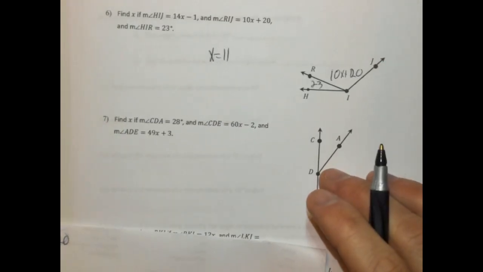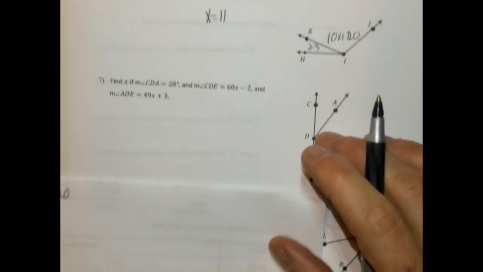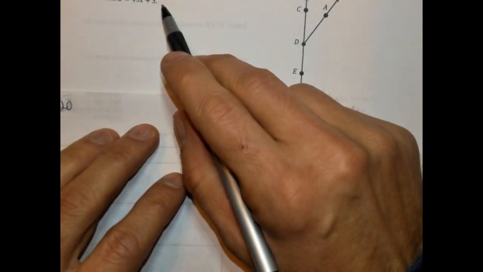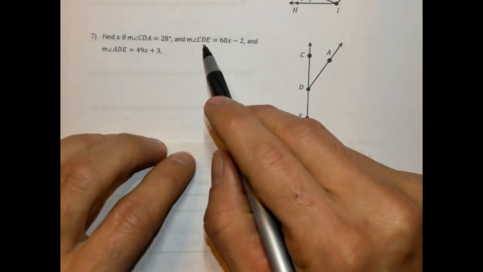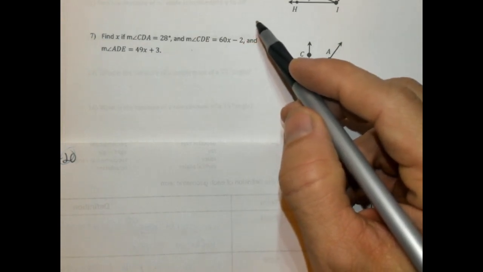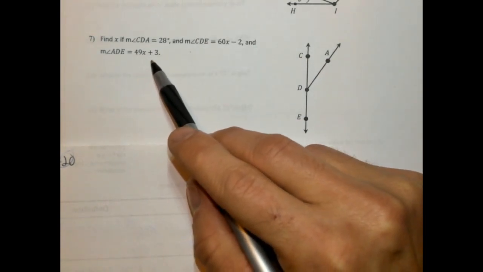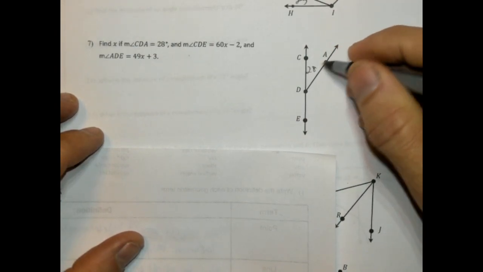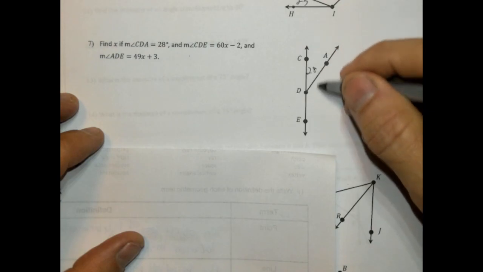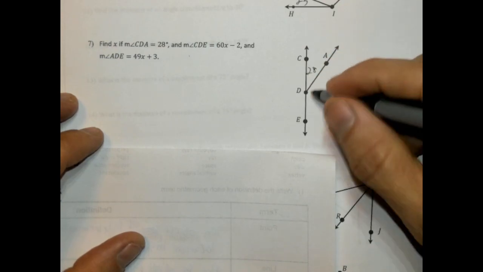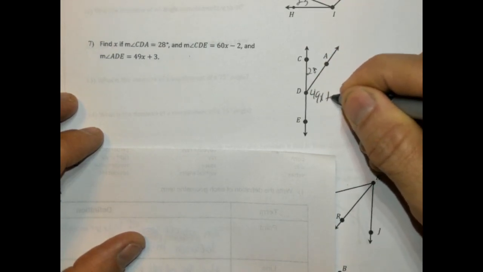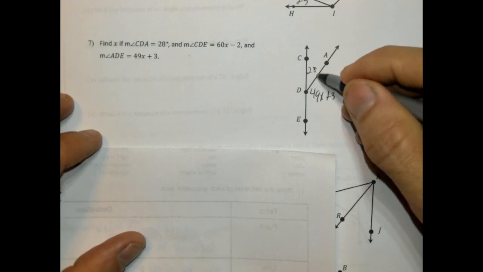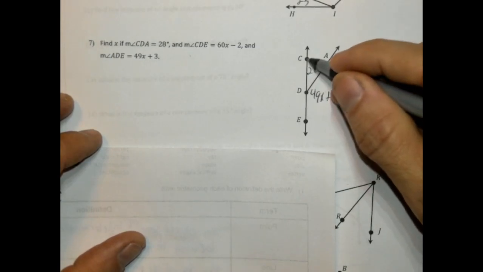Okay. Now we got, find x if the measure of angle CDA is 28 degrees, CDE is 60x minus 2, and ADE is 49x plus 3. Okay. So CDA is this one. This is 28 degrees. CDE, which is the whole thing, is 60x minus 2, and ADE is 49x plus 3. So CDA plus ADE equals CDE.